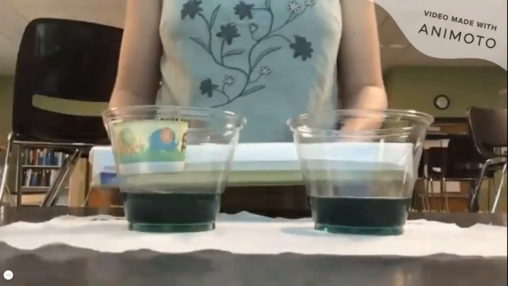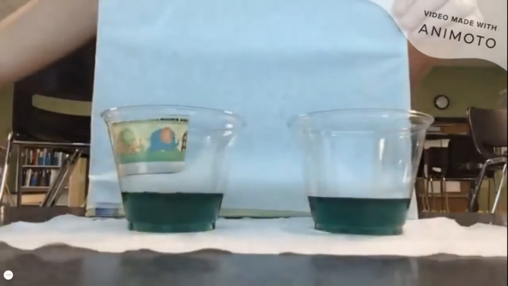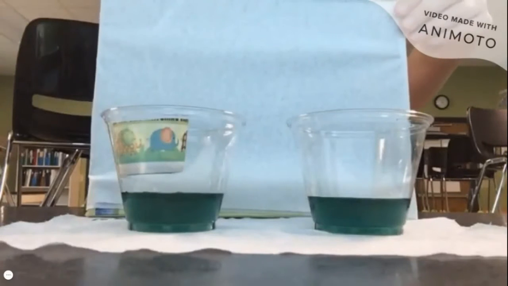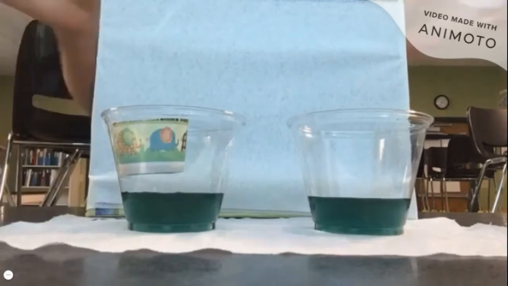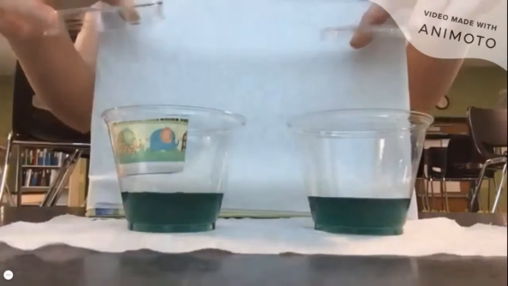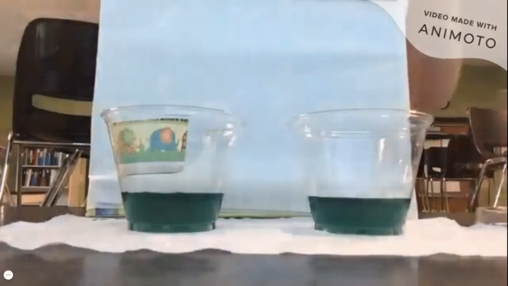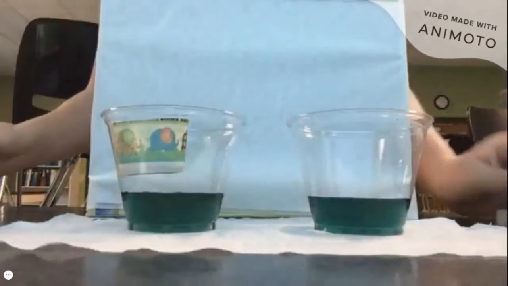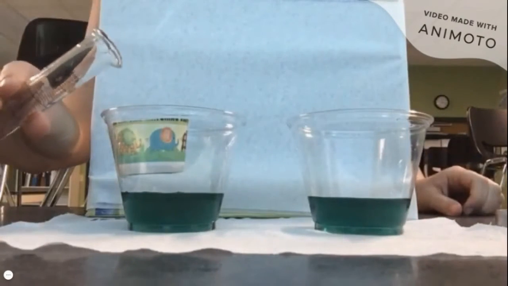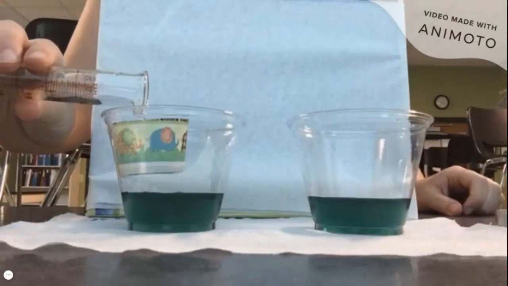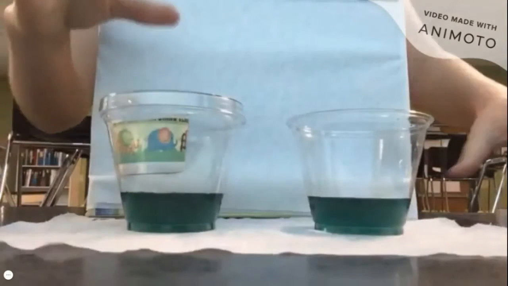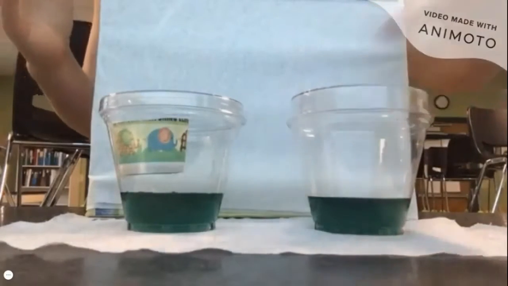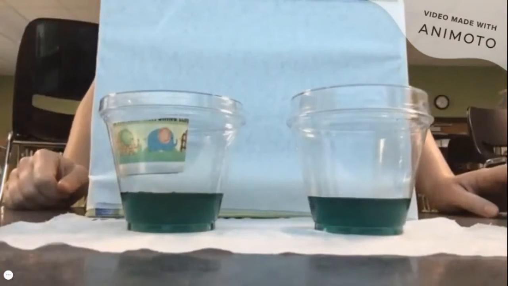Now I'm setting up a white background so that we can see changes more easily. I'm using Petri dish lids to cover each cup. Now I'm adding vinegar to the small cup of baking soda and quickly covering each cup with the lids. Be careful not to pour vinegar directly into the water. The changes will take a few minutes to be noticeable. Watch the changes in the experimental cup in this time lapse.